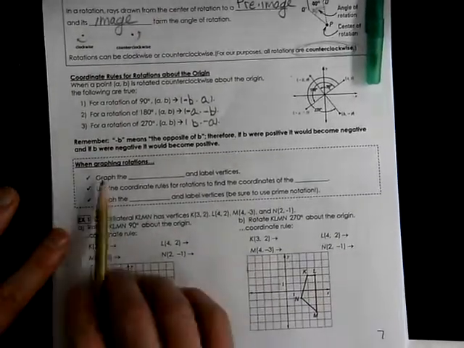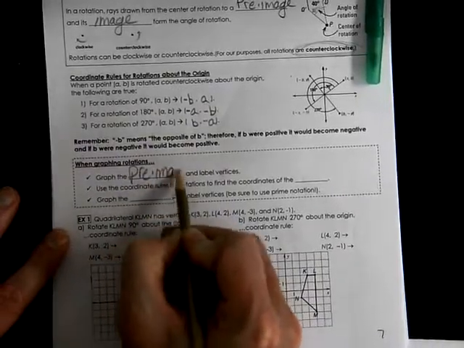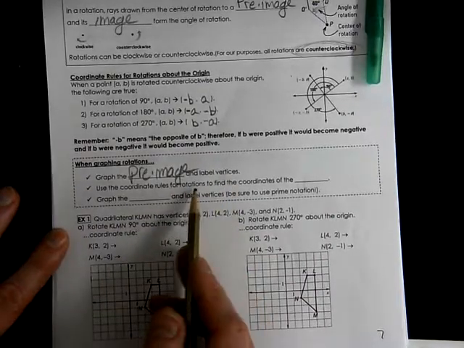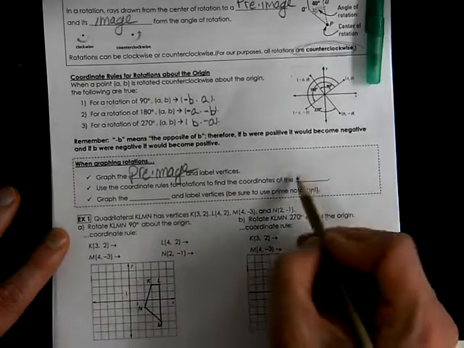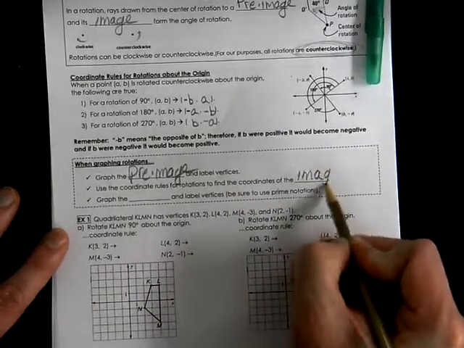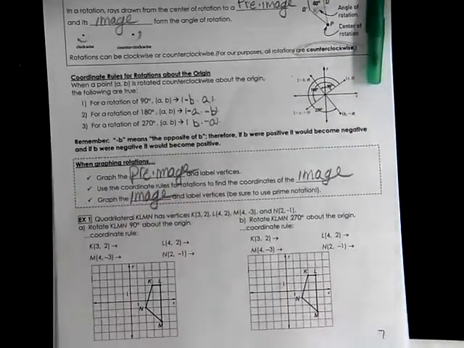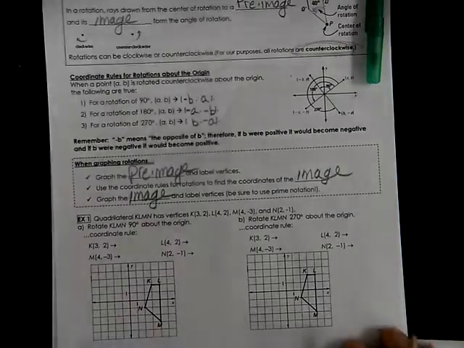So as usual, we're going to graph the pre-image. We're going to use the coordinate rules for the rotations to find the coordinates of the image, and we'll graph the image. So let's try that.